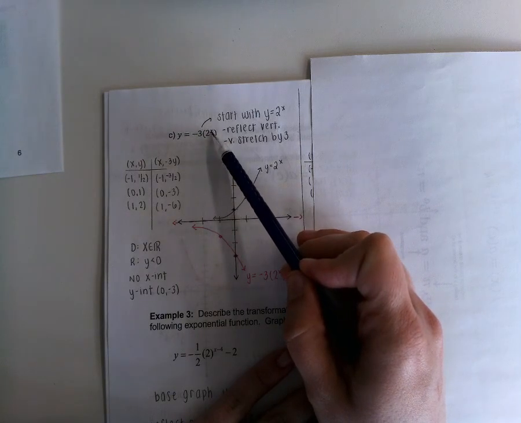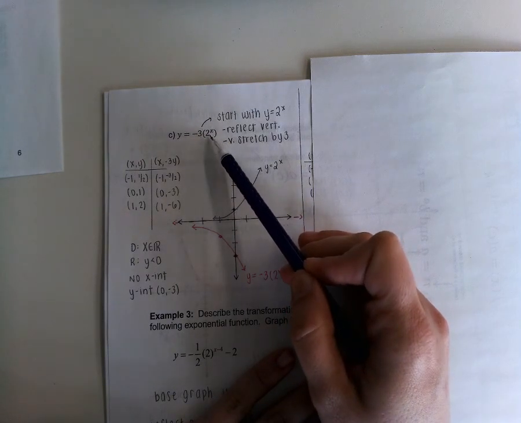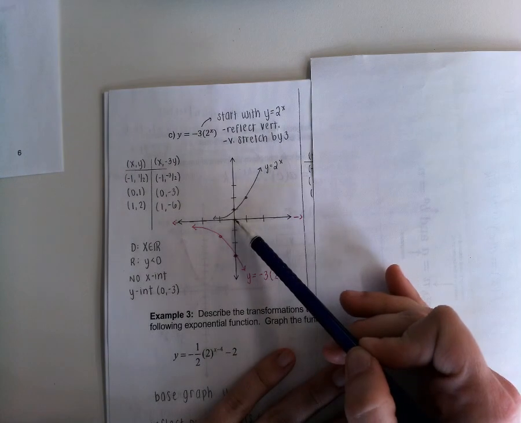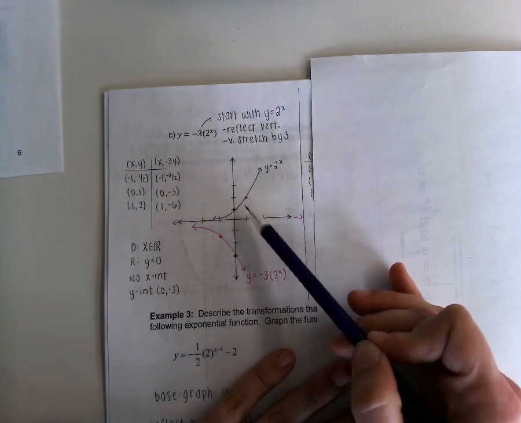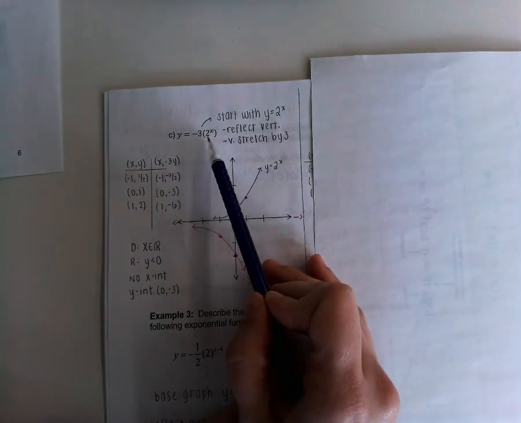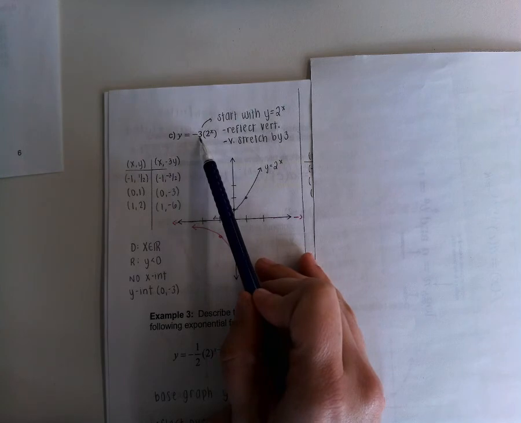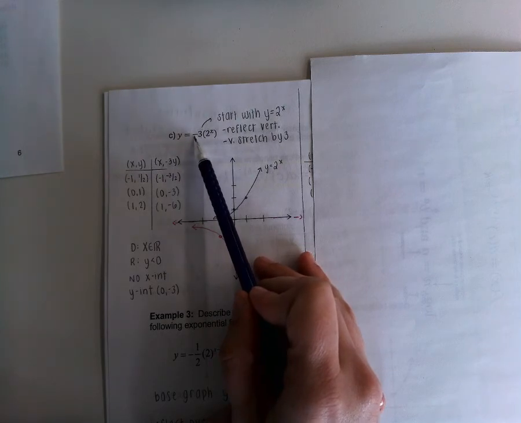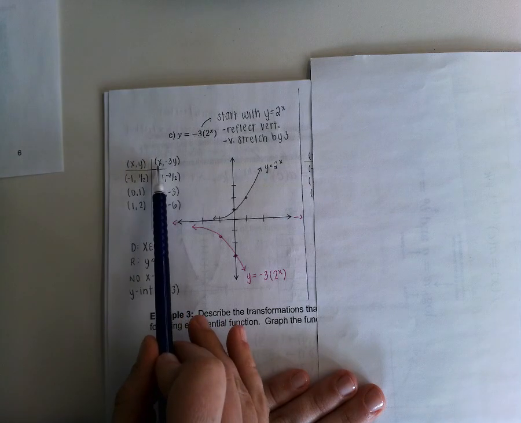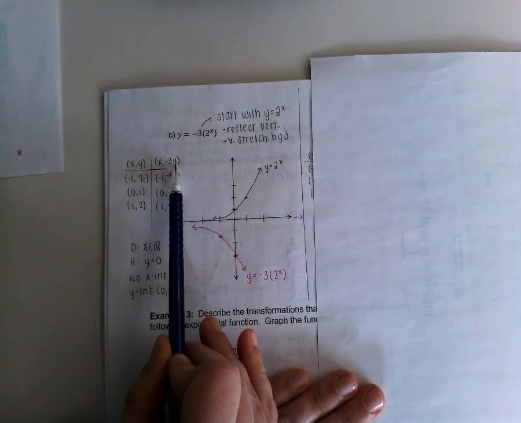So again, the first step is determining your base graph. The base graph here is y equals 2^x. So you'll see I've got the point (0, 1) and (1, 2). Now, in this graph, I have a vertical stretch by 3, and I also have a reflection. So that means my point (x, y) is becoming (x, negative 3y).